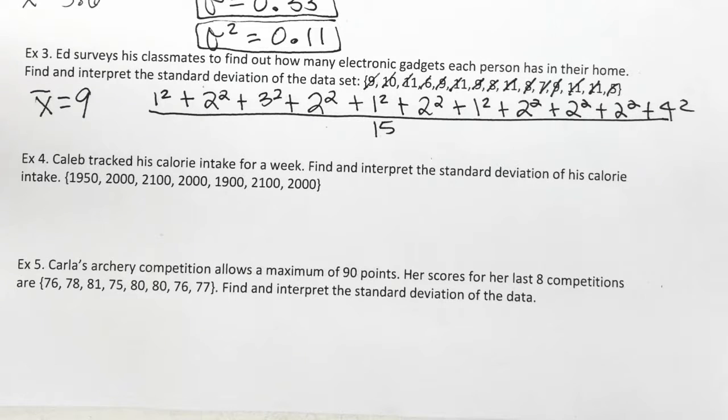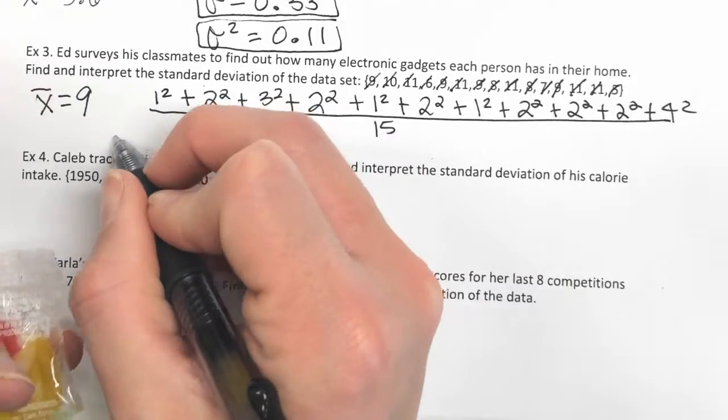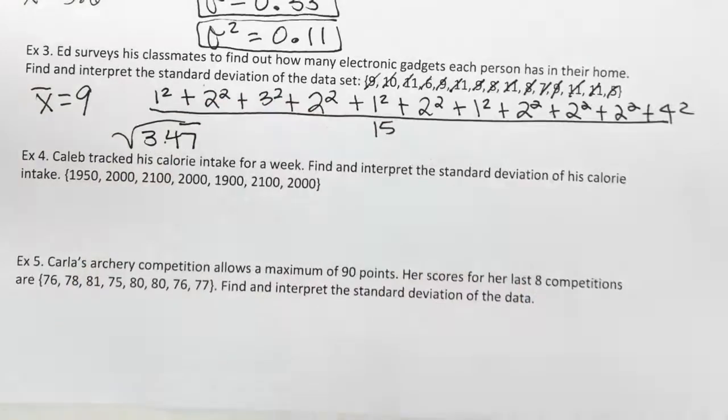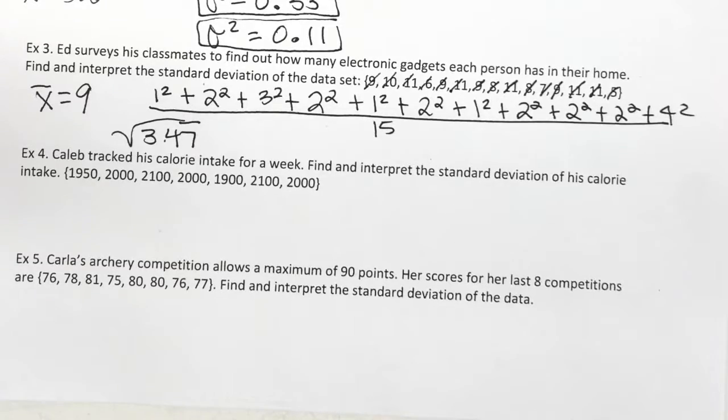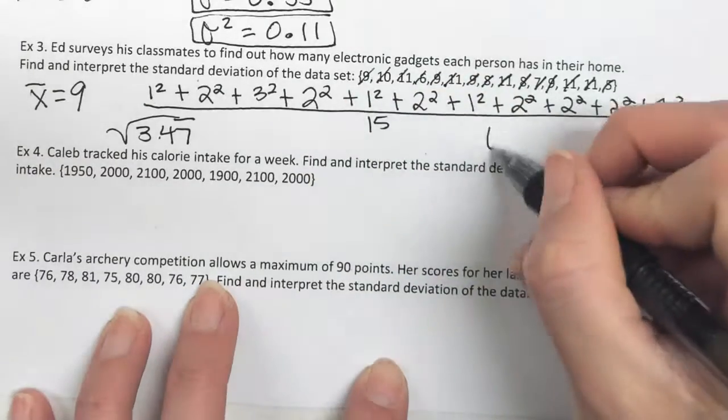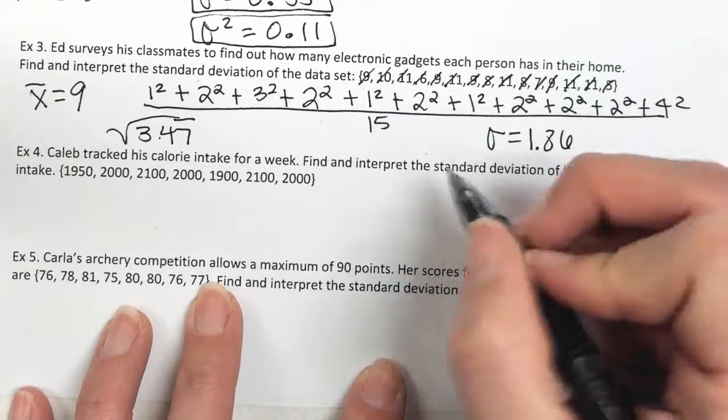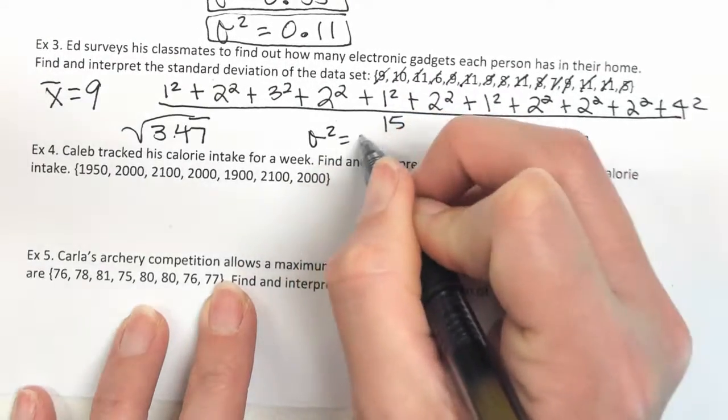Alright, Caitlin, what'd you get? Good. 3.47. Everybody else get that? Keep it there. I got 1.67. Yeah, variance squared. Okay. Any questions? Alright, then what would be the square root of 3.47? 1.8. Good. So our standard deviation is 1.86. And our variance would be what? 3.47. Good.